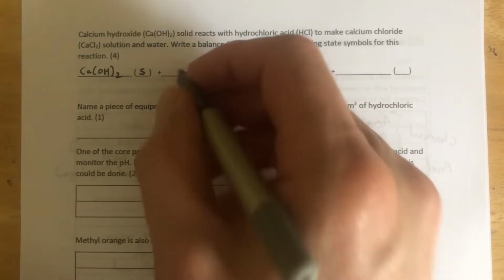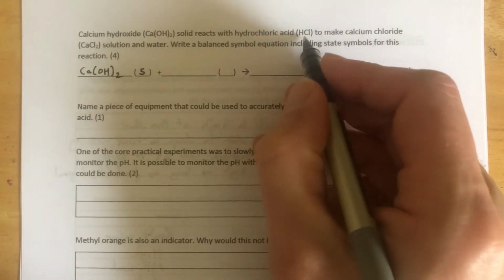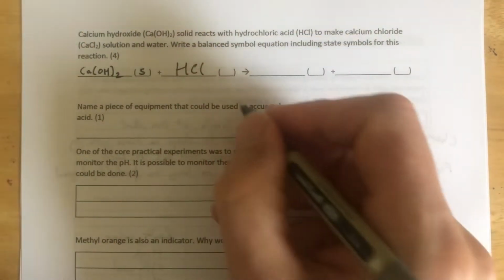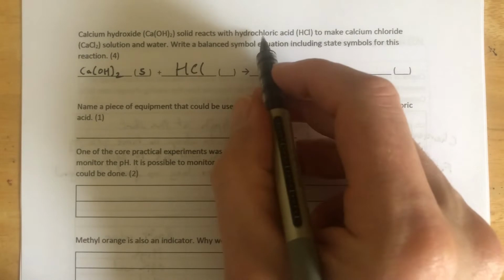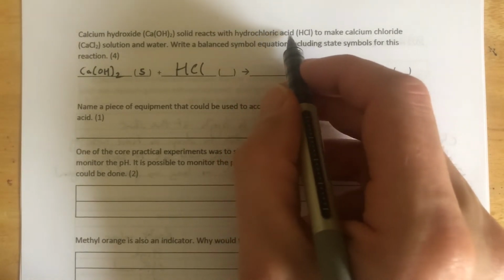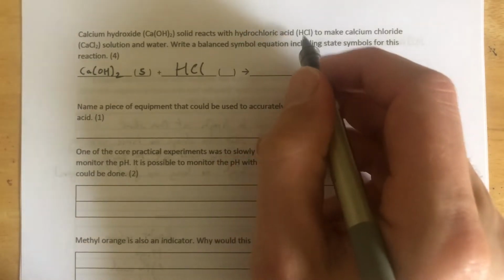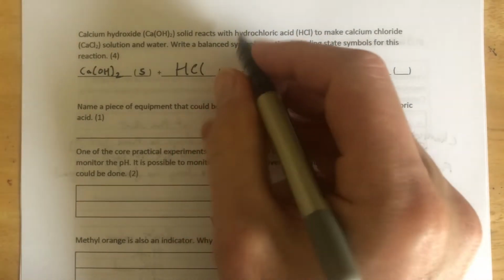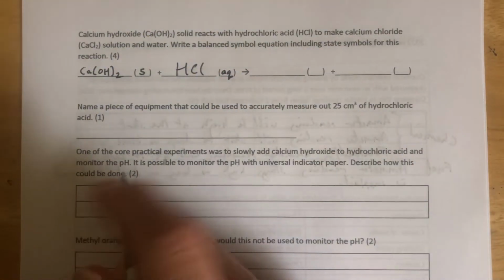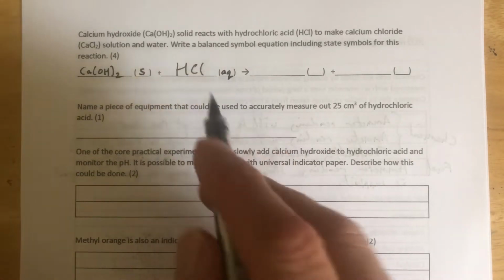Reacts with hydrochloric acid. So again, you're expected to know really for foundation and higher the formula of all the common acids. It's been very generous and given you the formula of hydrochloric acid there. Now, all acids are solutions. They're acidic because in water they liberate high quantities of hydrogen ions, so they have to be with water. Okay, so the symbol for solutions is aq, for aqueous. Again, lowercase a, lowercase q. All state symbols are lowercase.